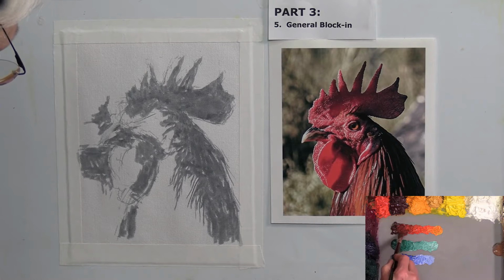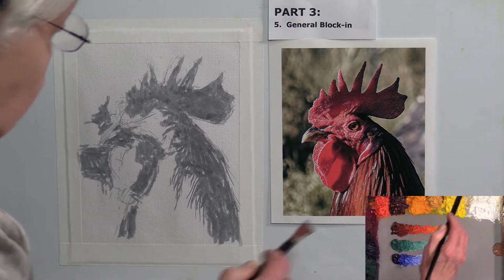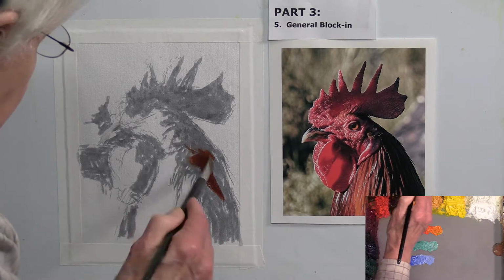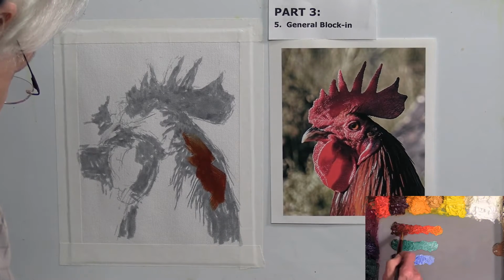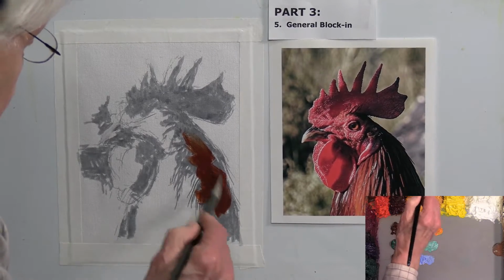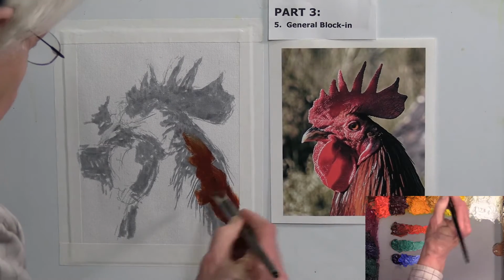And I'm just beginning with a dark value, and the color that I feel will best translate that. And I don't try to form it so much here. You'll see some variation in value because I'll reach over into this darker one now. I don't try to form that.